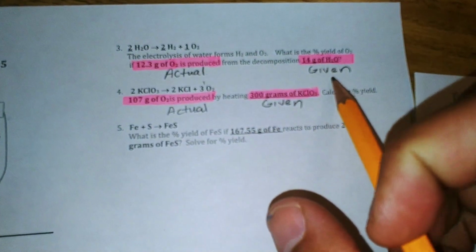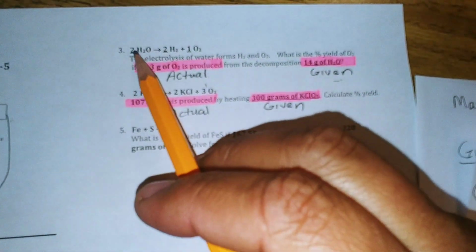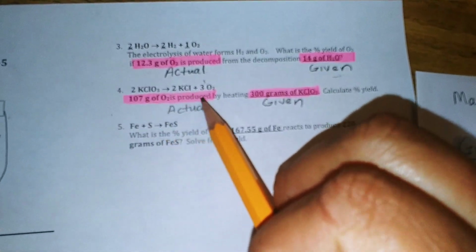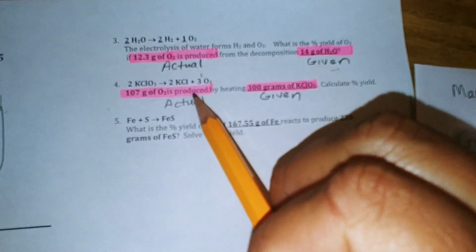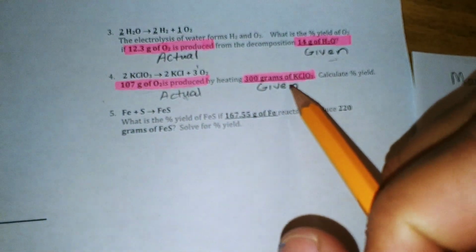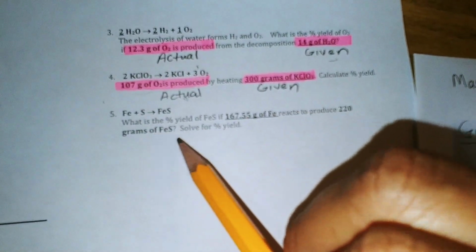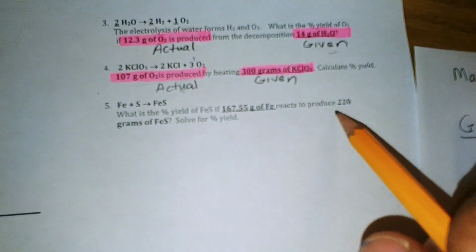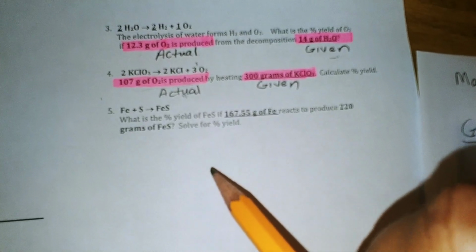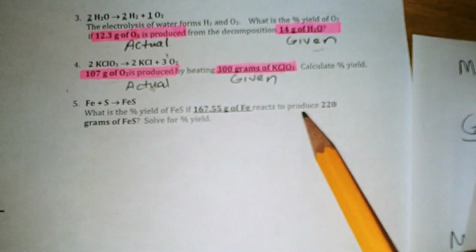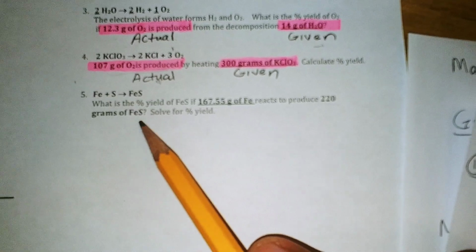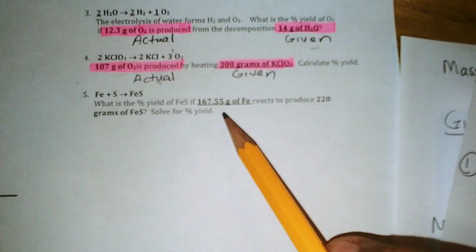And the other number is the given. So if you look at 3 and 4, this number, the 107, is attached to produce, so it's going to be my actual. The other number is my given. If I look at number 5, you look for the one that has the word produce near it. So here, to produce 220 grams of FeS, that's going to be your actual.